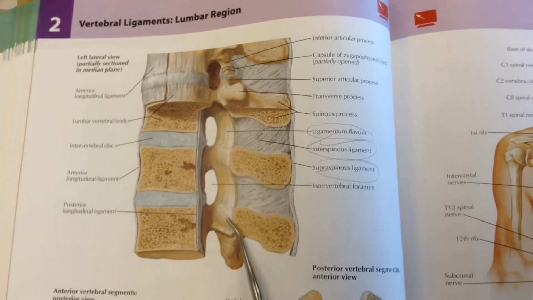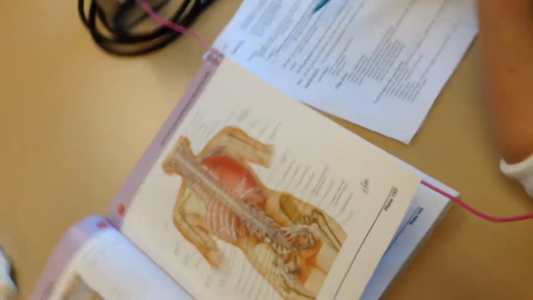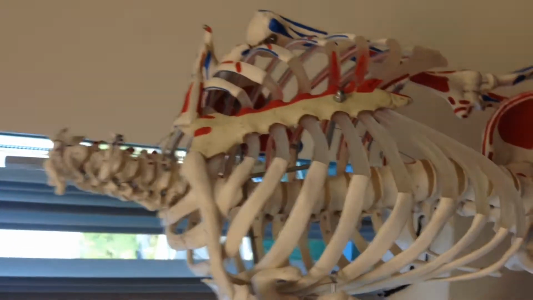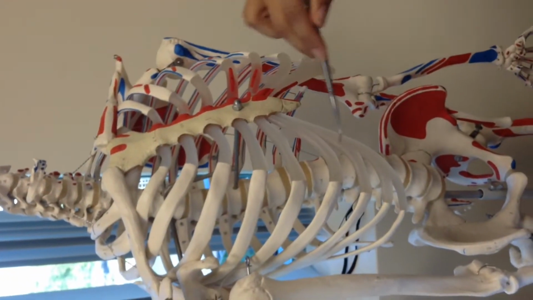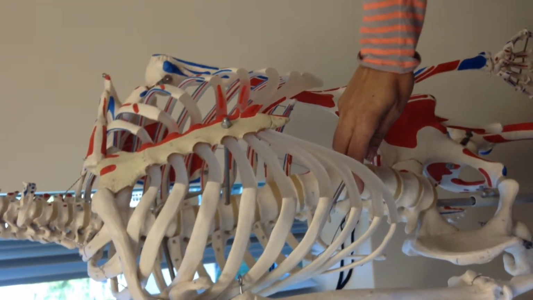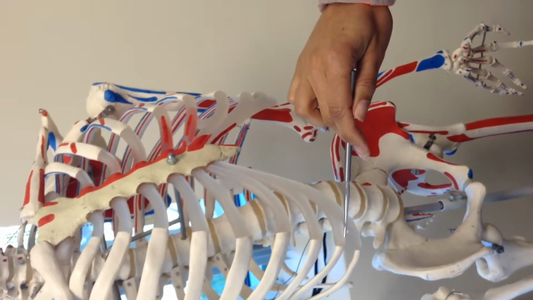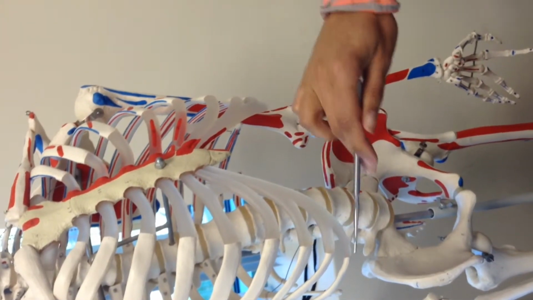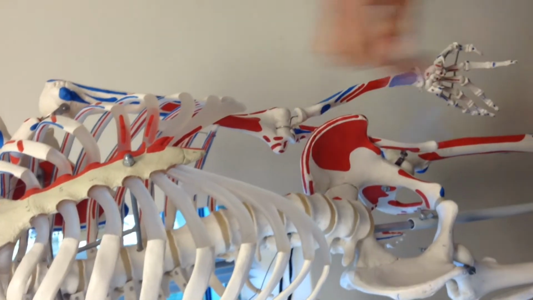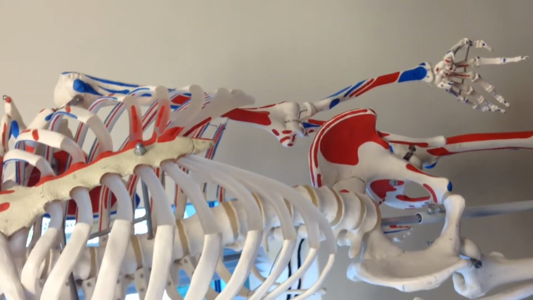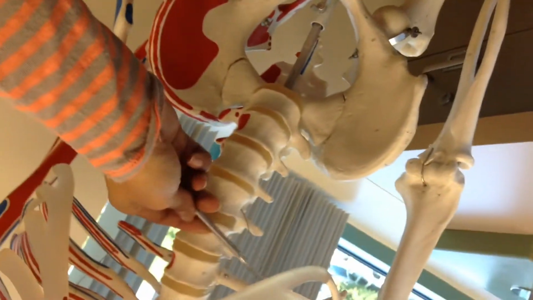Okay, ribs. True ribs, 1 through 7. Okay, false ribs. Which ones? 8, 9, 10. And the floating ribs are all the rest. So the tubercle and head of the ribs.